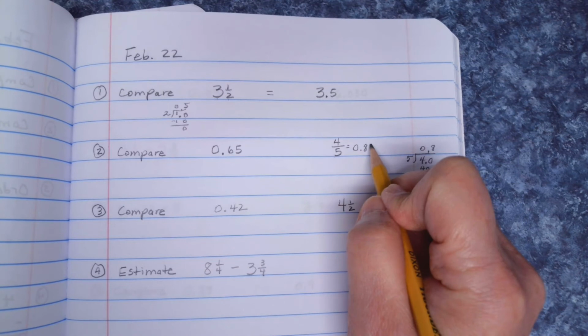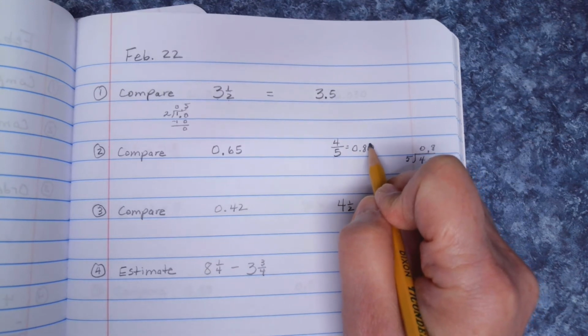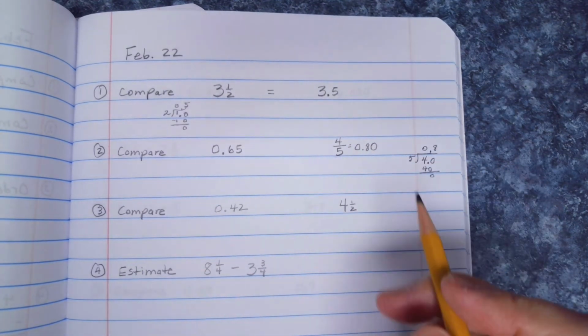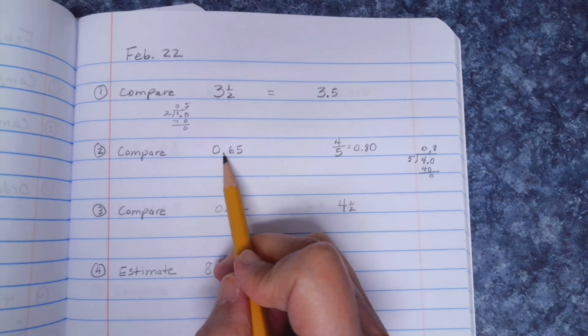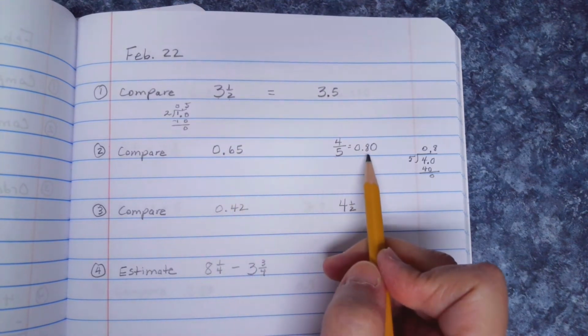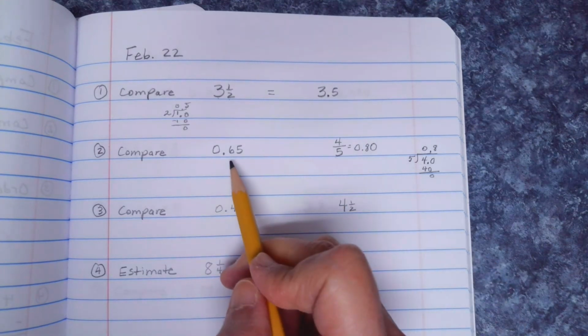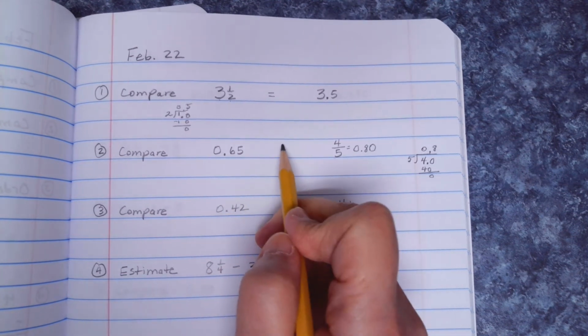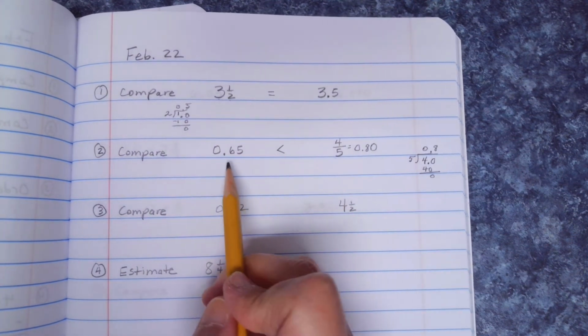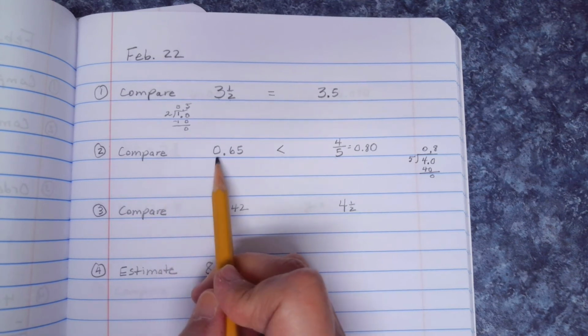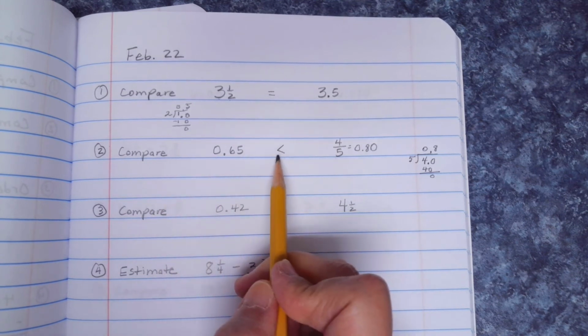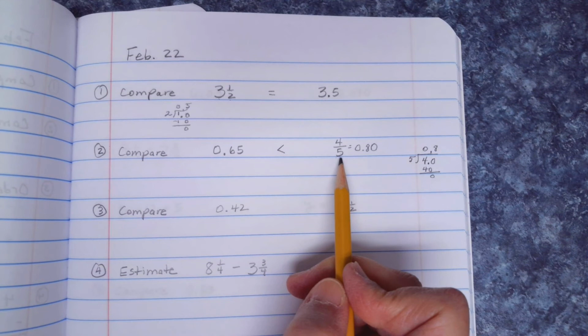Which is the same thing as 80/100. So we are comparing 65/100 to 80/100. So 80/100 is greater than 65/100. So you have 65/100 is less than 4/5.